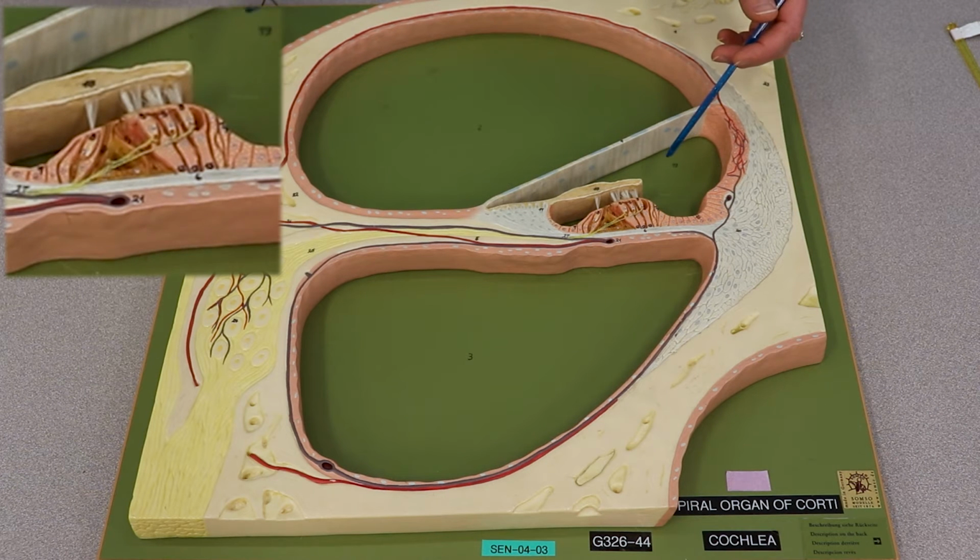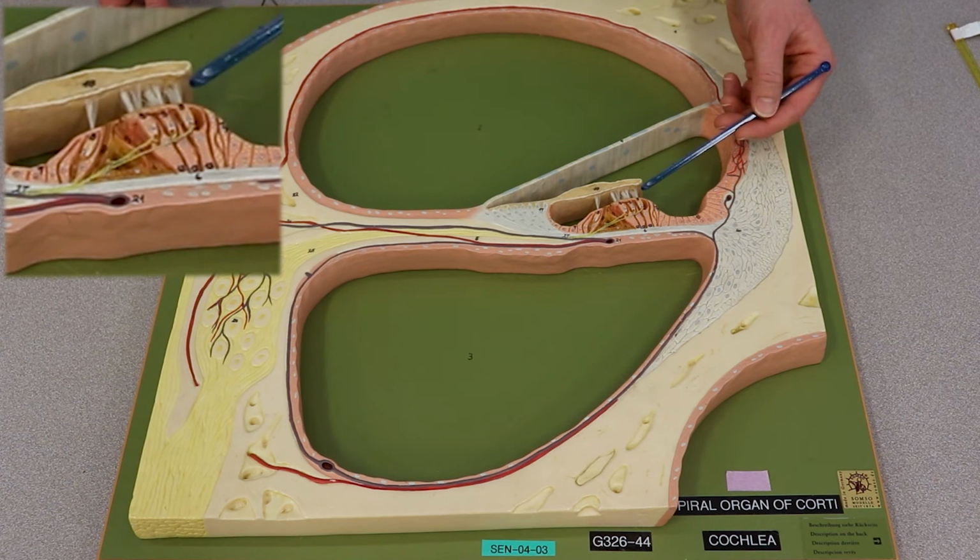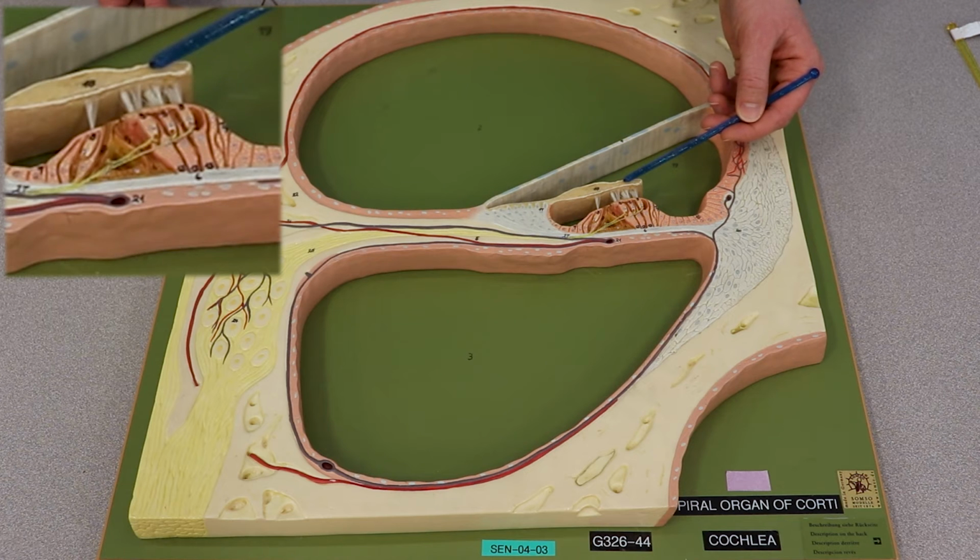sound vibrations enter your ear, they make the tympanic membrane start to vibrate. That causes the auditory ossicles to vibrate, and the stapes pushes in and out of the oval window. That starts the fluid that fills your inner ear vibrating. And those vibrations travel through the scala vestibuli, and if they're within the range that we can hear, they will travel into the scala media and cause the basilar membrane here to vibrate up and down. And that will push these hair cells into the tectorial membrane.